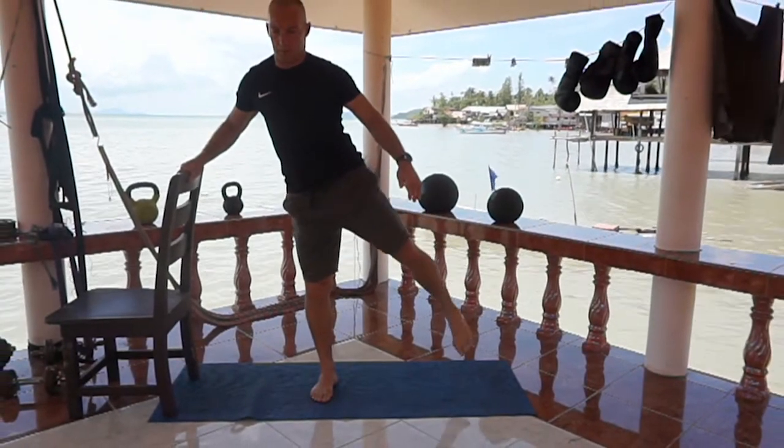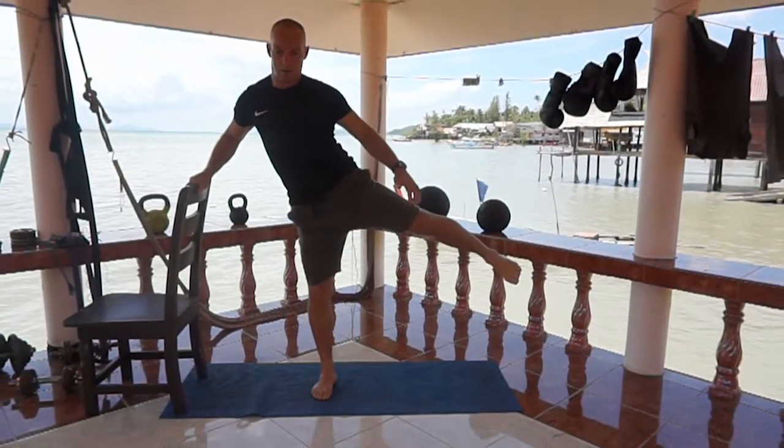If you find all that quite easy and you don't want to lie down, then you can add a resistance band as well. Good. Okay, so what's next?